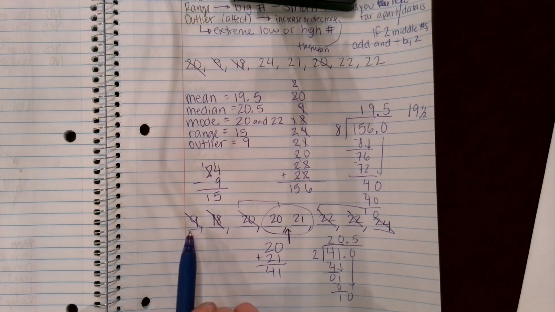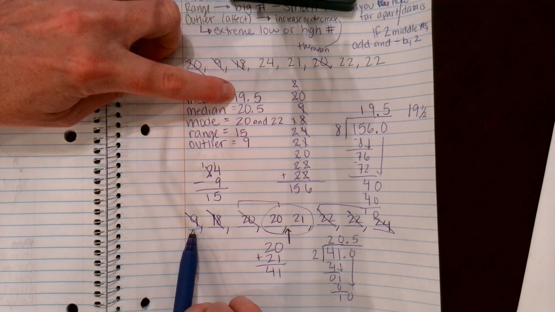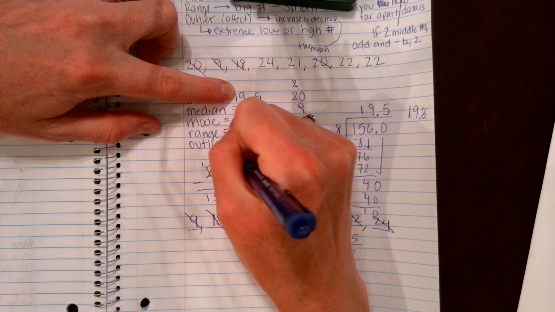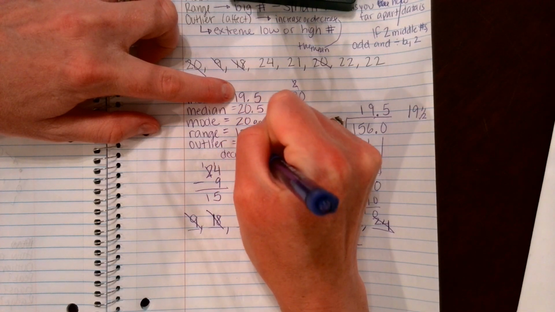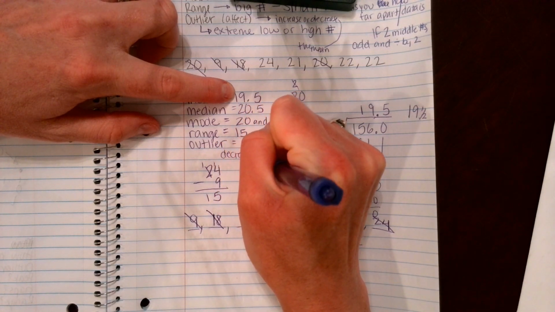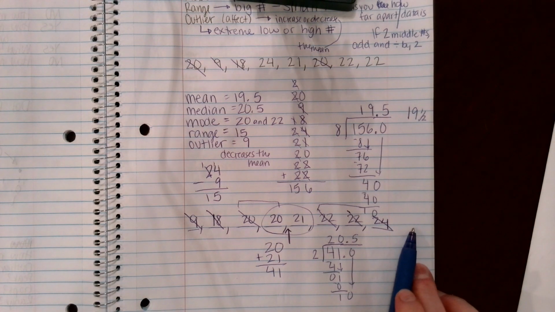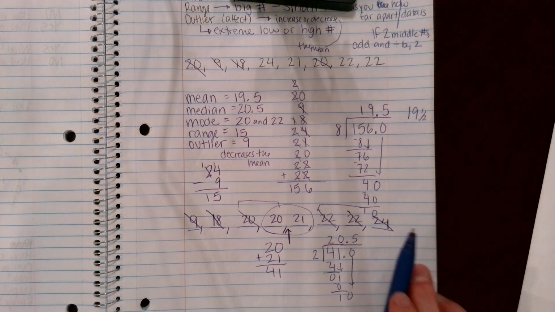And what effect would that outlier have on the mean? That outlier decreases the mean. If it's a very high outlier, then it would increase the mean.